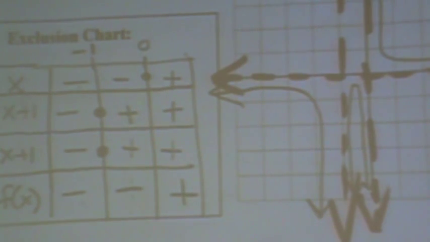33. What should we do with 33? I want to factor the denominator. X plus 2, x minus 1. Why do I need to do that? Well, I need to find the critical values, so I can do my exclusion chart, and I also need to find my asymptotes, my verticals.